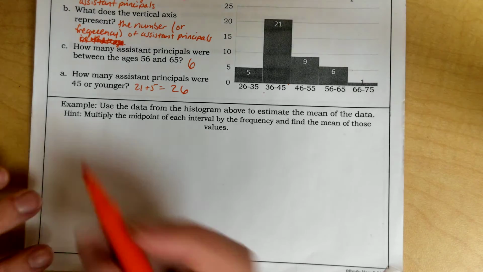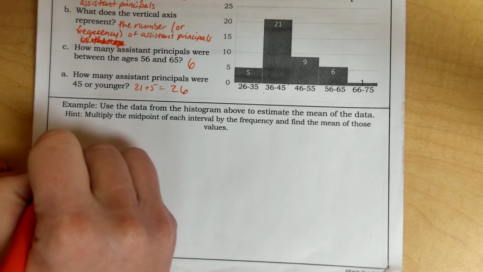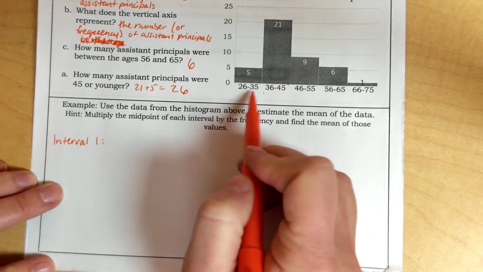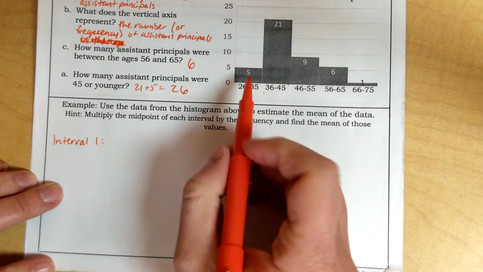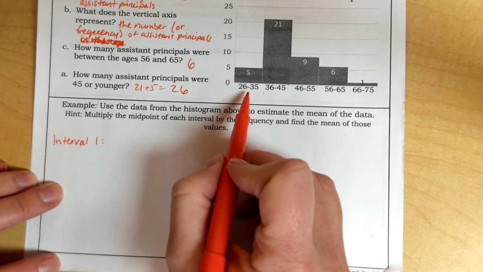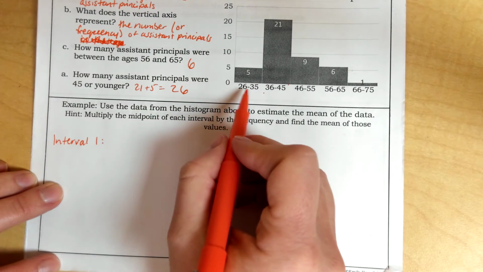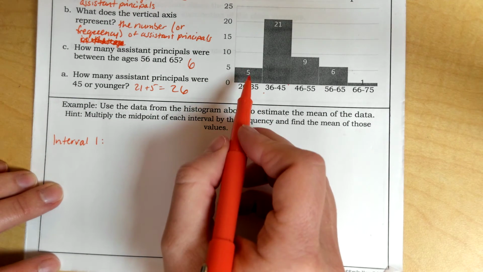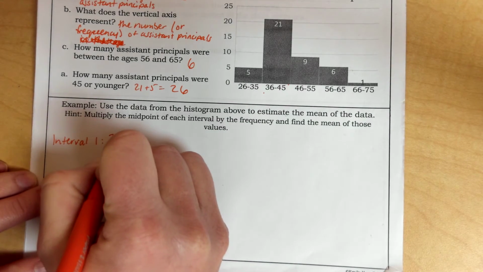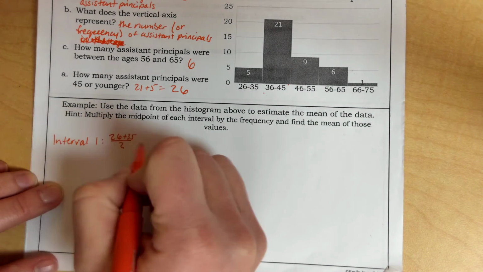So first thing I'm going to do is start with my first interval. The first interval is ages 26 to 35. So I'm going to find the midpoint of that, basically the average of those two numbers. So the midpoint would be 26 plus 35 divided by 2.